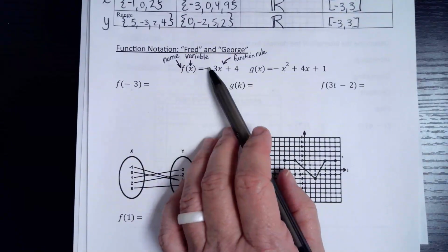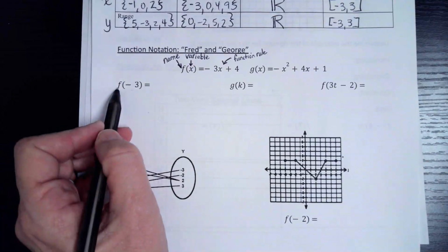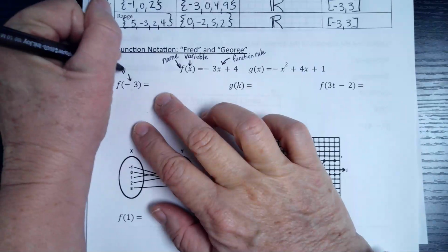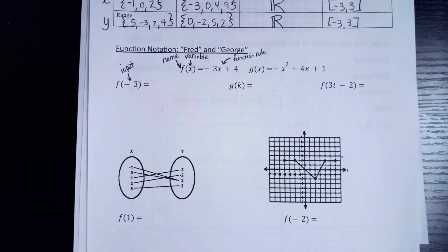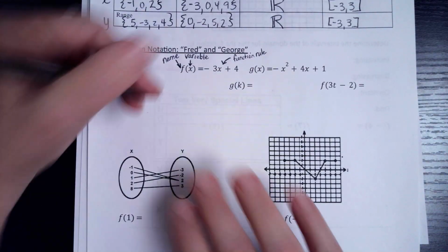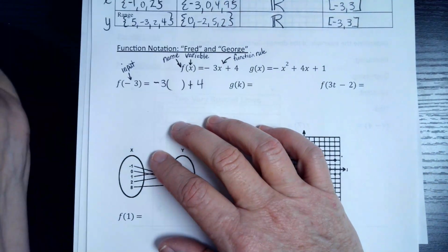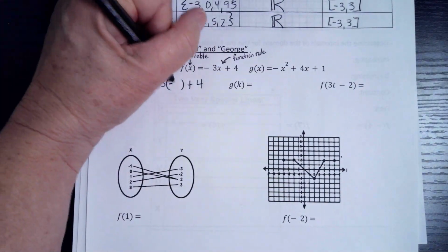In this case, the little kid calls Fred by name and gives him an input. And so Fred puts it into his rule, and Fred's rule is -3 times something plus 4, right? So if the kid throws a -3 at him, I would put it in parentheses.